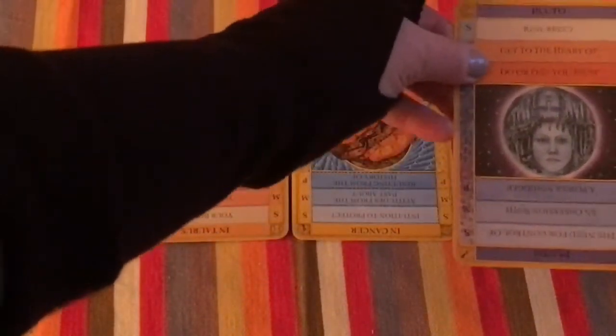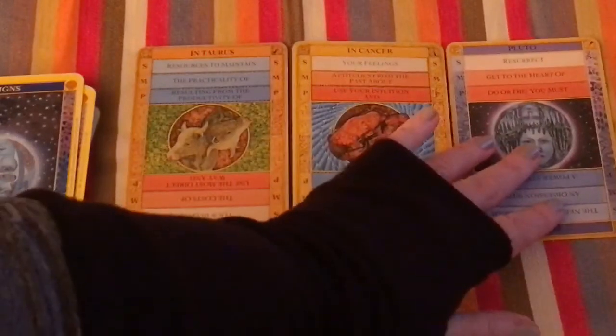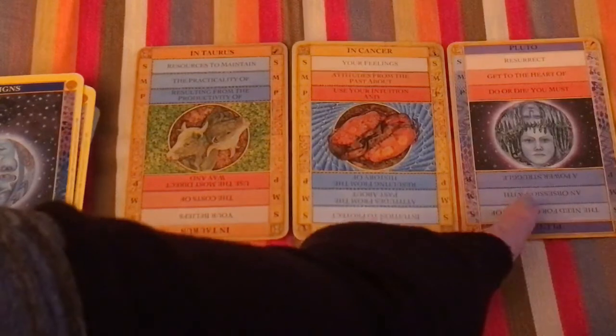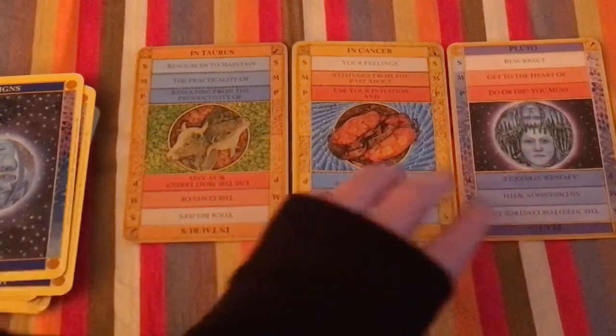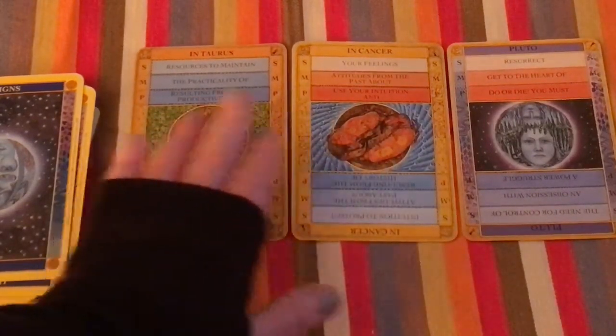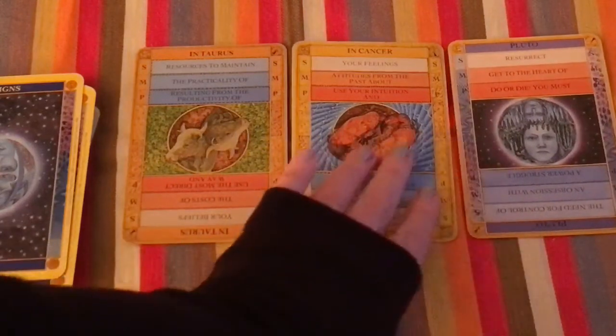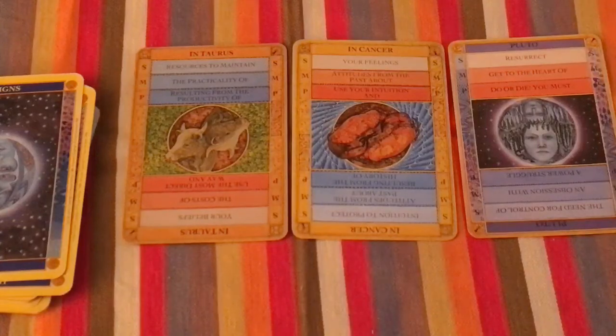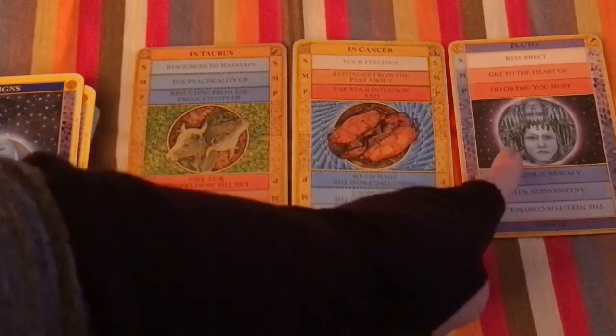Pluto, earth sign. Hell no. Not only no, but hell no. So it also looks, because we've got Pluto here, which has to do with power, and this is sort of standing your ground, it could be that there are questions about whether or not this person who wants to drag me into their project really has the authority to do it.